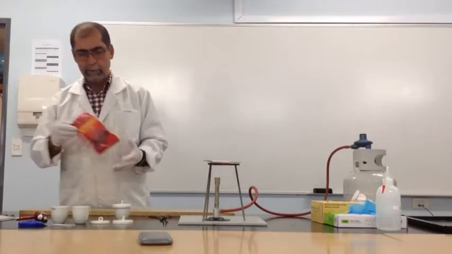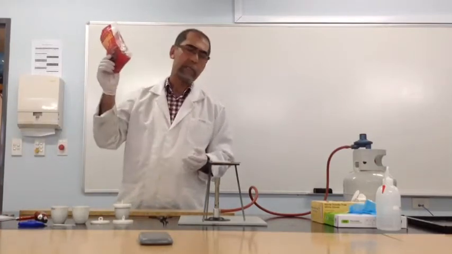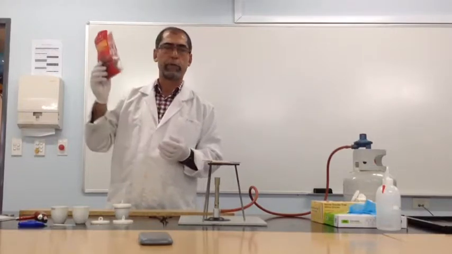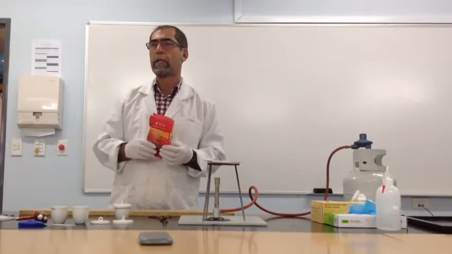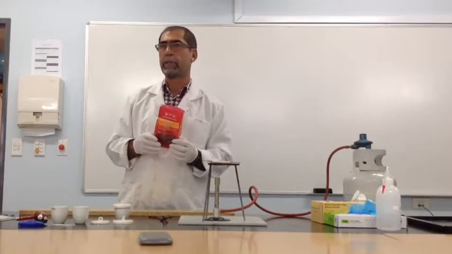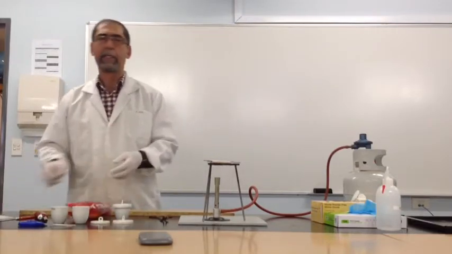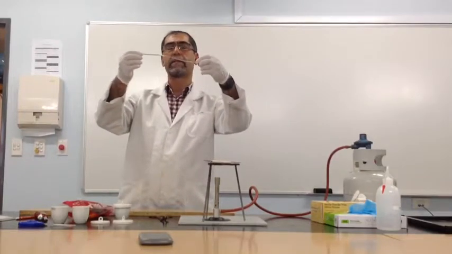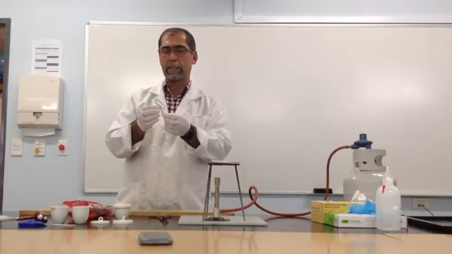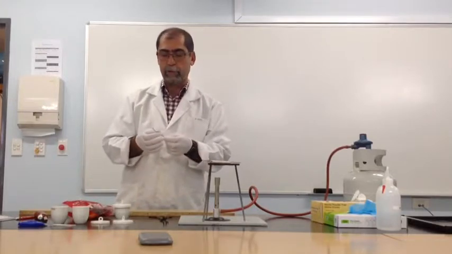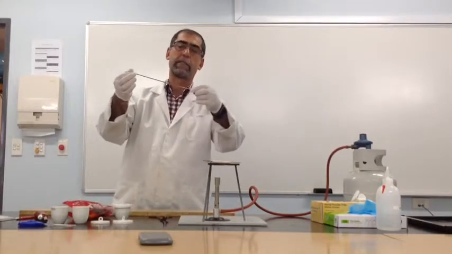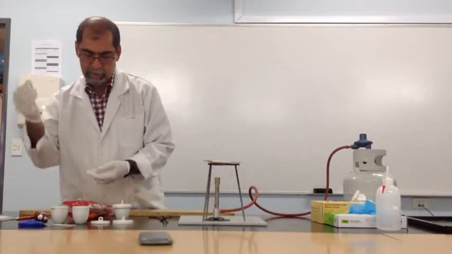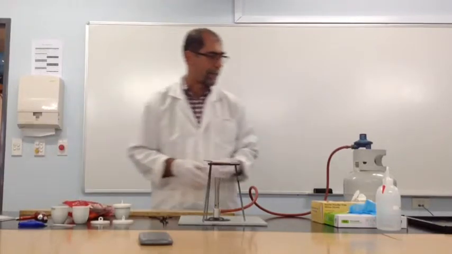Next we will require steel wool. Again, it's used to make sure that any oxidation material on the next element that we're going to use for the analysis, magnesium, is removed. Steel wool is used to make sure that the oxidized magnesium is scraped away.